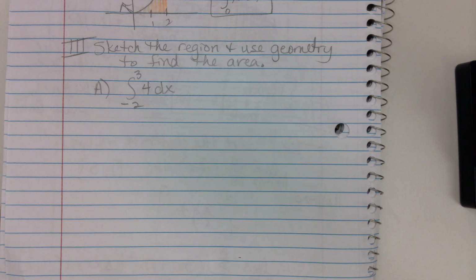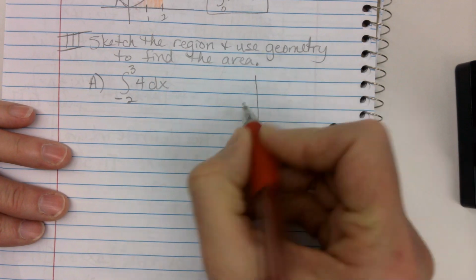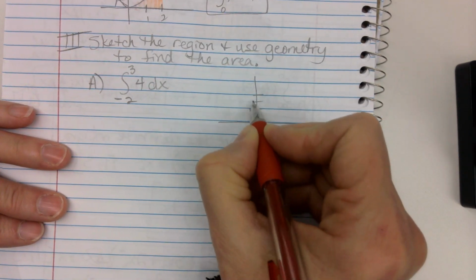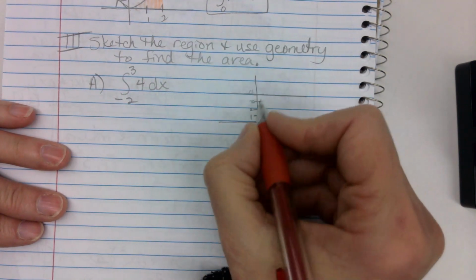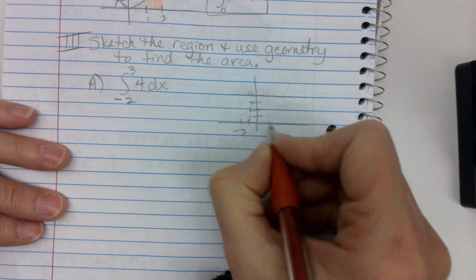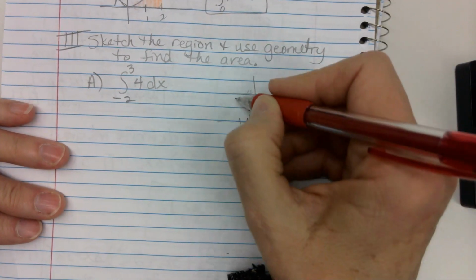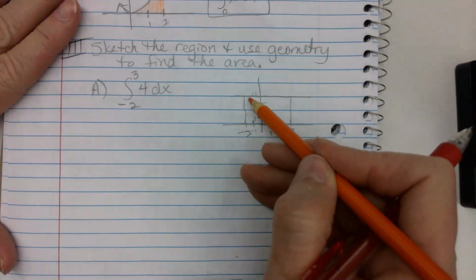Can you graph 4? It's gonna be y equals 4. Y equals 4. 1, 2, 3, 4. And this tells us to go from -2 to 3. -2 to 1, 2, 3. So shade up that area. Oh, it's just one big rectangle.